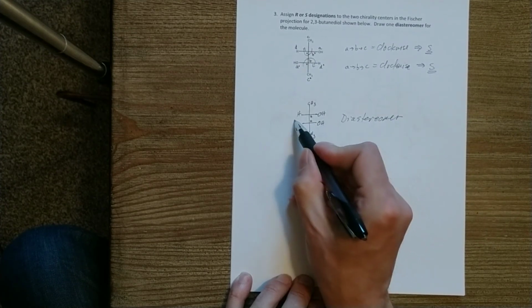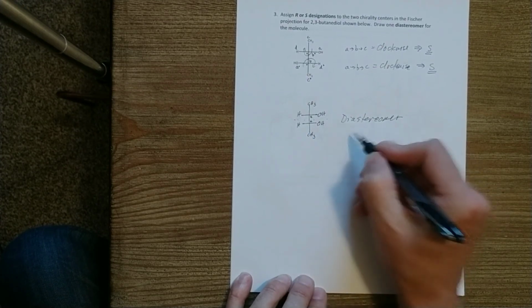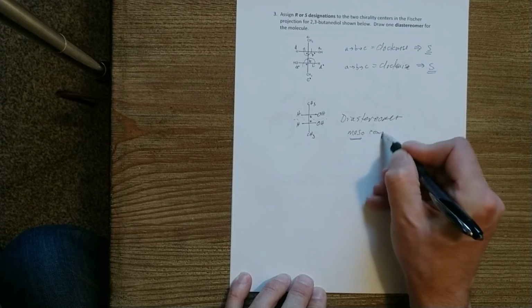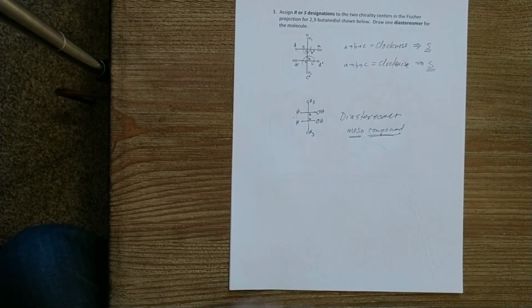But look at this. It has the internal mirror plane. So the top half and bottom half are the same. So this one is actually a meso compound. And we talked about that before break.